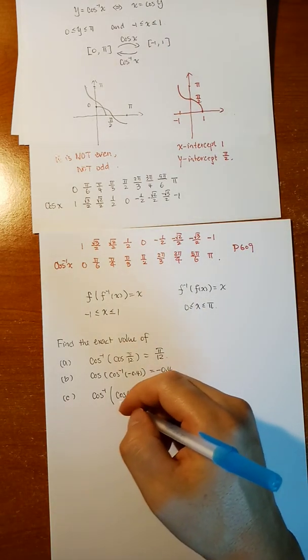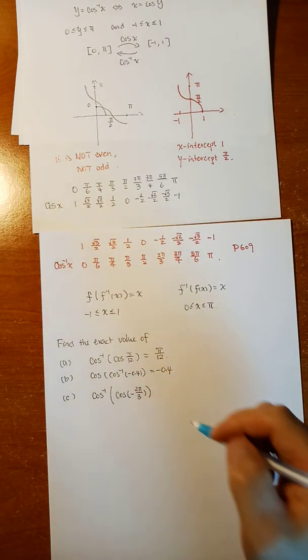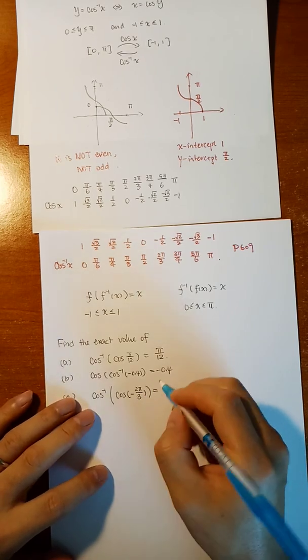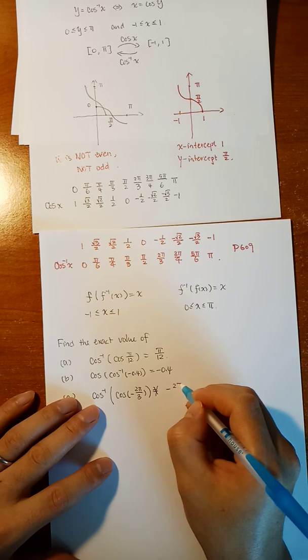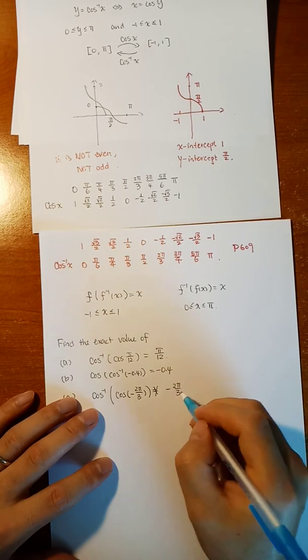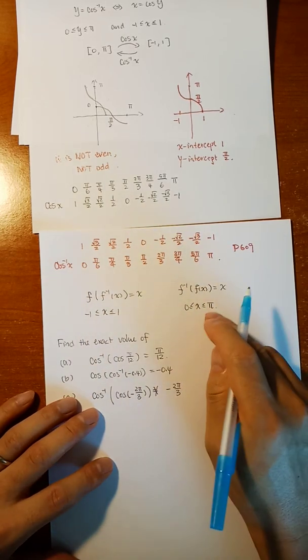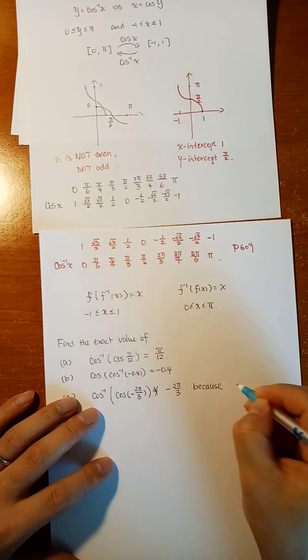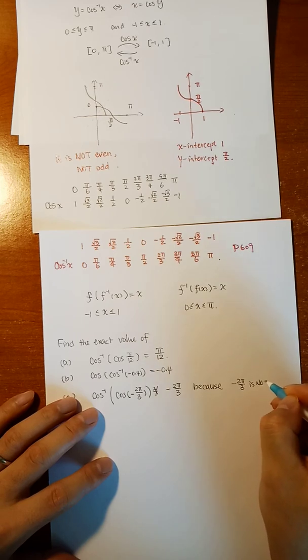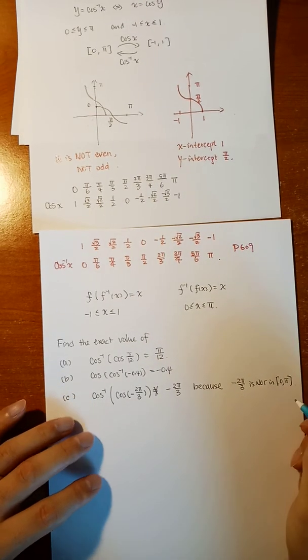It's not equal to negative 2 pi over 3, first of all, because this is not in the range 0 to pi.